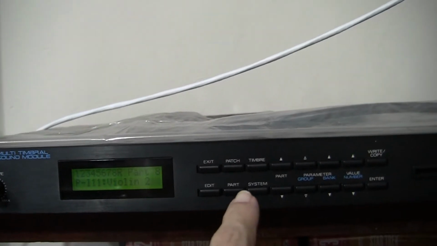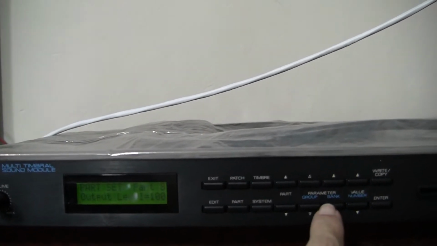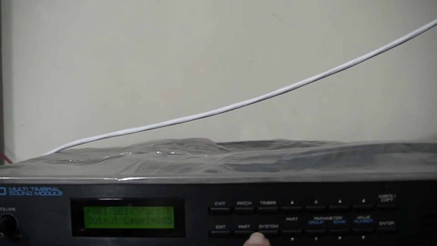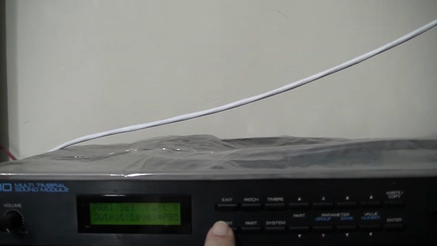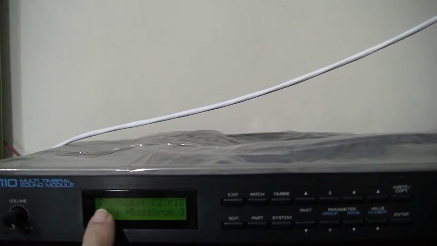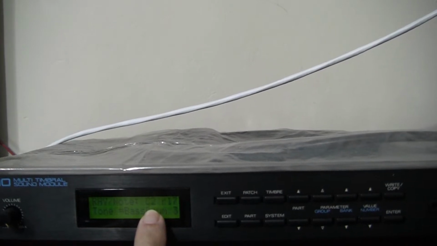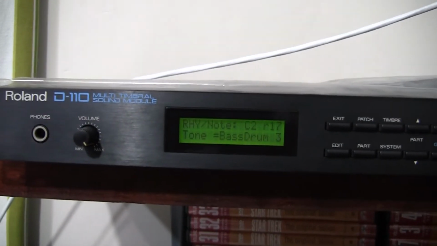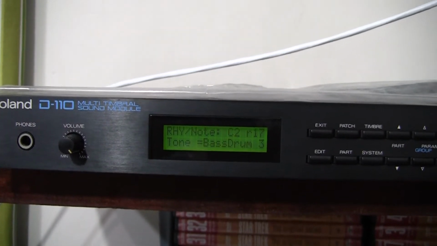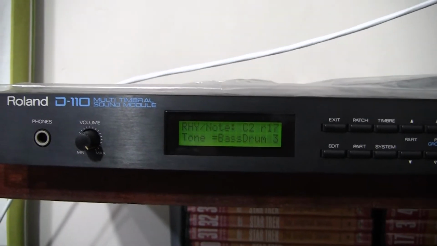So over on the D-110 we push the part button and we change it to the rhythm part, and then we push the edit button to put it in, and now we see that it has rhythm note number and it's on C2. But we quickly realize that C1, as far as Alesis is concerned, is actually C2 in the Roland.